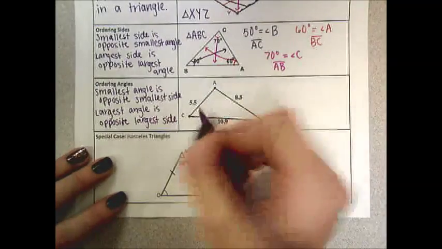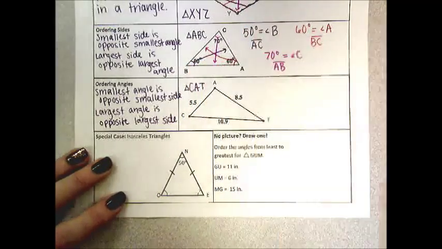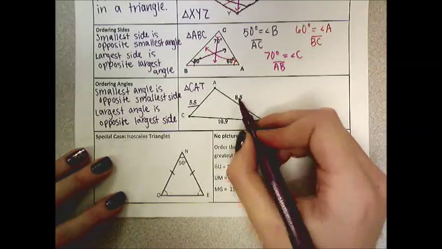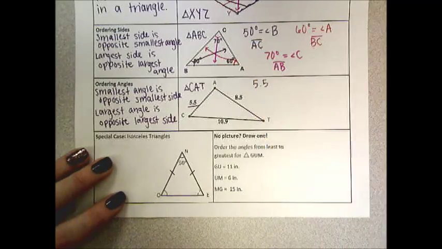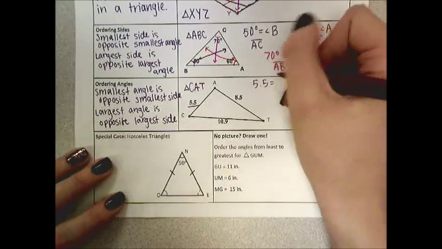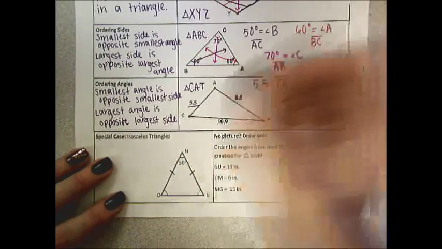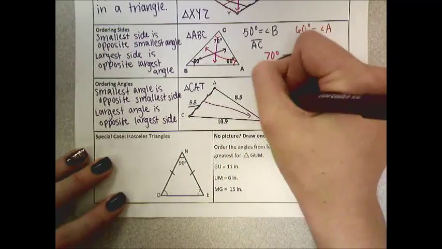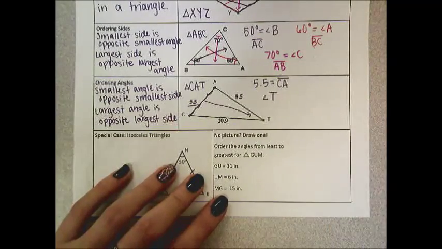So again, let's use our colors and look at triangle CAT here, because you guys know Miss McLeod loves cats. So we have sides 5.5, 8.5, and 10.9. Well, I know that 5.5 is the smallest of those numbers, so let's go ahead and rank from smallest to largest. 5.5 represents side CA here. So if I color that in purple and draw my arrow across, I see that angle T is the opposite.